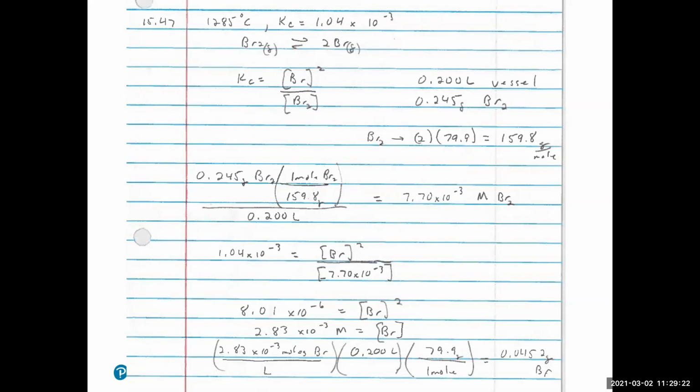So we can convert those grams to moles using the molecular weight of Br2. So if we calculate that molecular weight, atomic weight of bromine is 79.9. So 2 times that is 159.8 grams per mole. We use that grams per mole to convert the grams of Br2. So by having the grams in the denominator here, we cancel that out. Now we have moles of Br2 in the numerator.